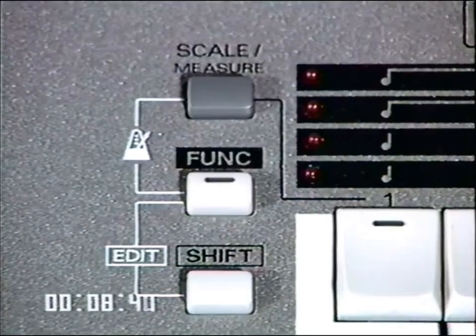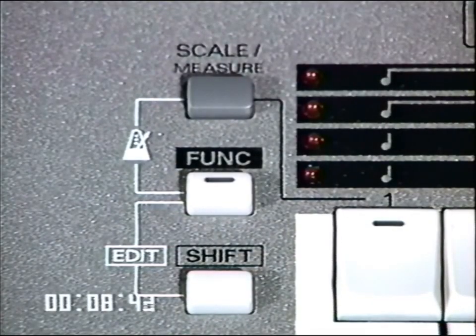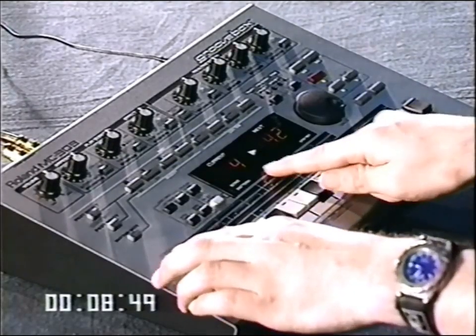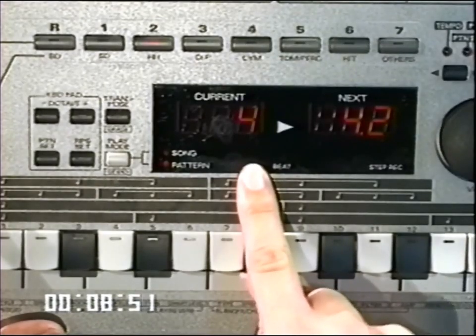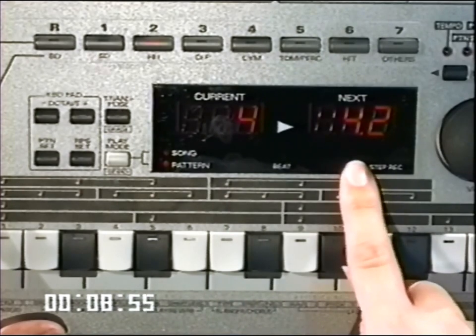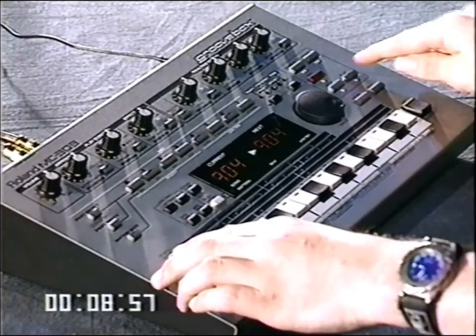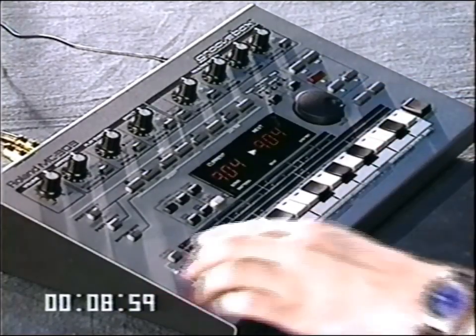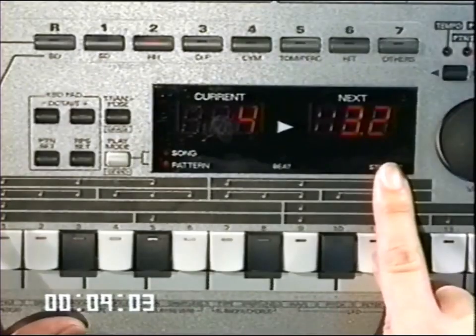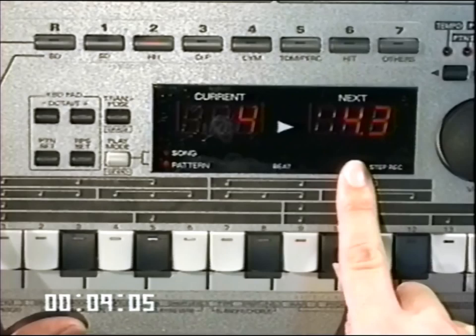If you need at any point to see how many measures you have in a pattern and what the time signature is, you can press this button here marked Scale Measure. I've actually selected pattern A04. If I press Scale Measure, I see that it consists of 4 measures or bars, and that it is actually currently stopped at position measure 4, beat 2. If I play the pattern and then press Scale Measure again, you can see this displayed in real time. So beat and measure.